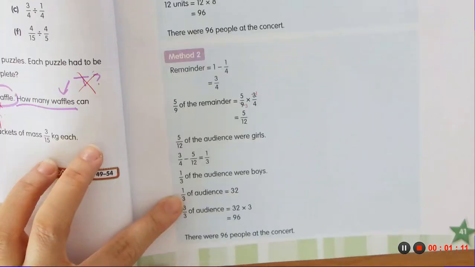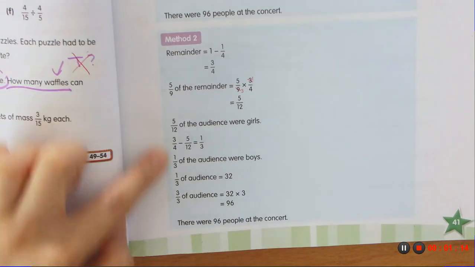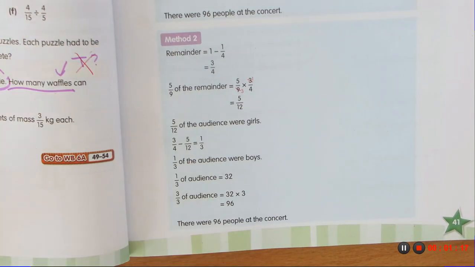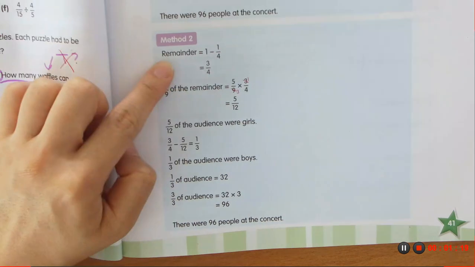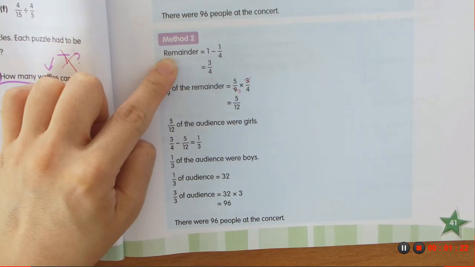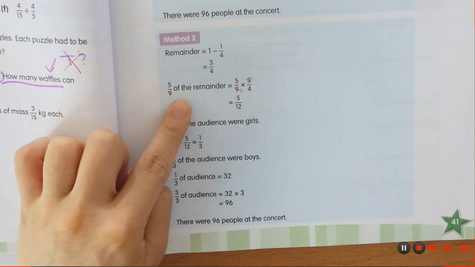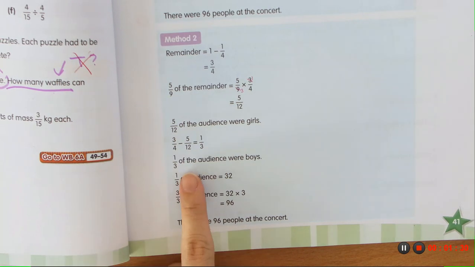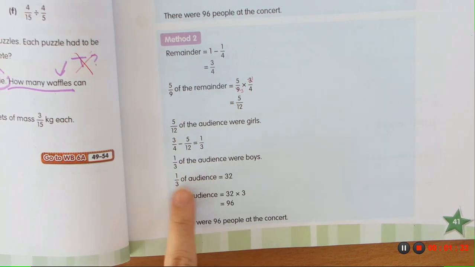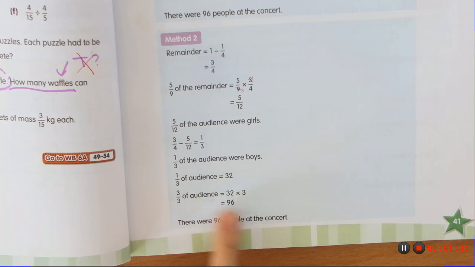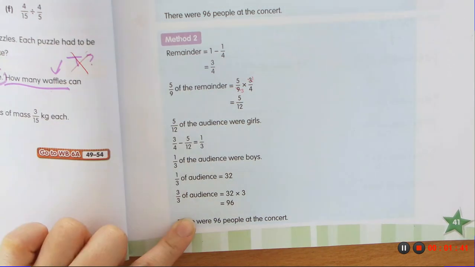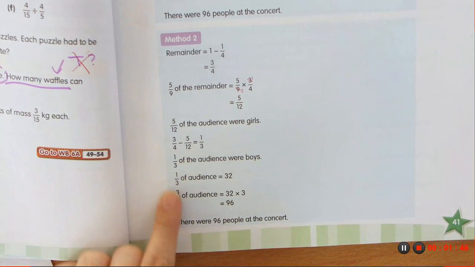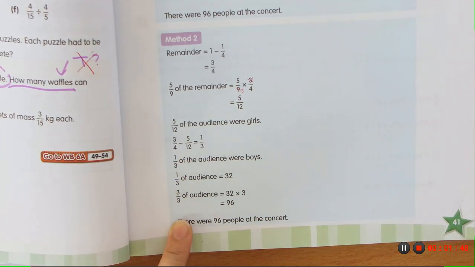You see this, I will call it the step-by-step method. You look at how it's presented in a very orderly manner. It tells you this is the remainder, this is part of the remainder, this is the fraction of the audience. So at each step it is clearly stated what I am dealing with. It's not just writing equations, but it's writing the process of the equations out.